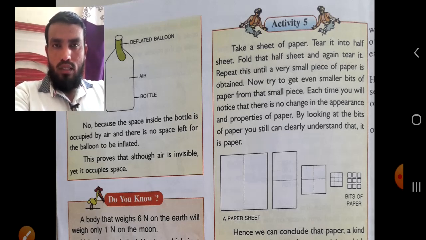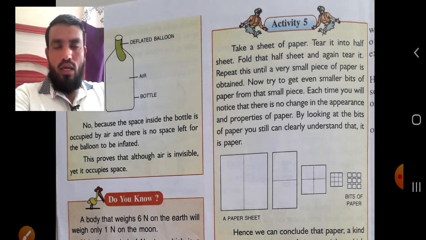When you press the balloon, the air cannot be removed from the balloon, because the air already present in the bottle does not allow extra air to come inside. The space inside the bottle is occupied by the air already, and there is no space left for the balloon to be inflated.